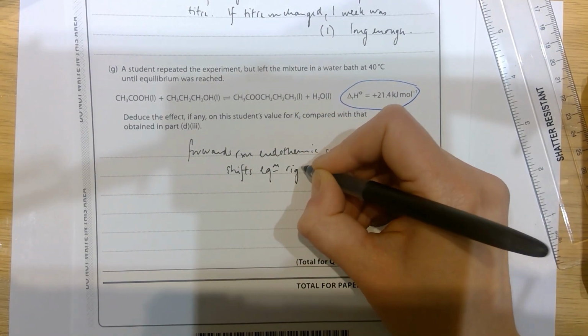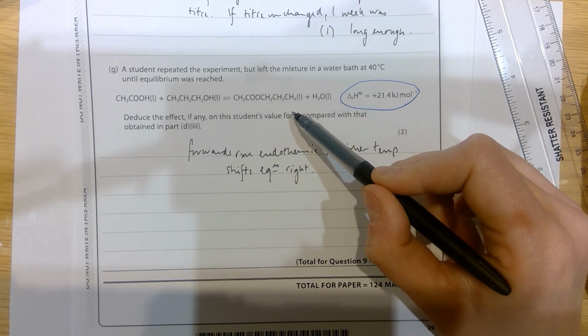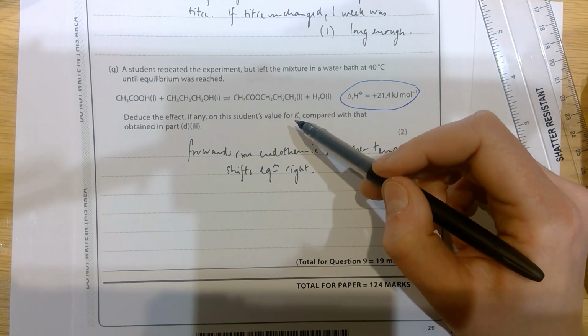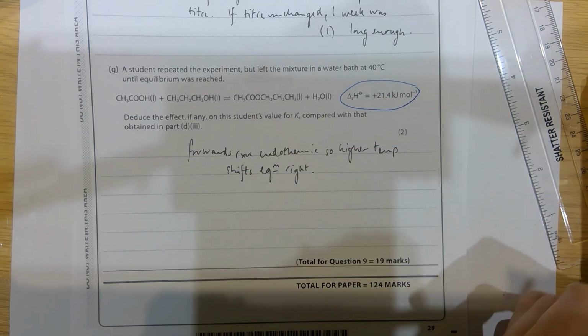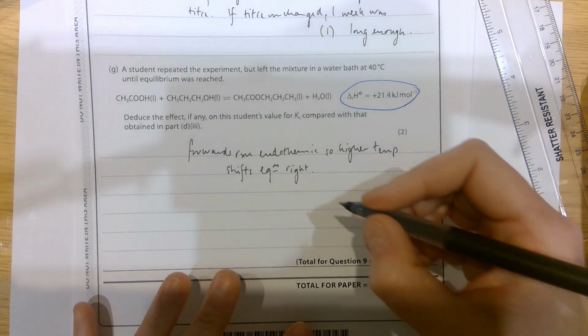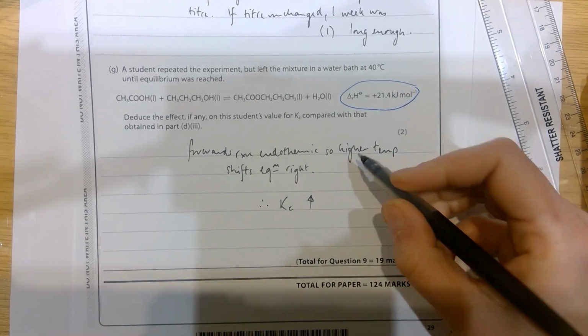So now if you look at your values, you're going to have higher concentrations of the products. They were on the top of the Kc expression. Smaller values for the reactants, they were on the bottom of the Kc expression. So overall Kc is going to be larger. So therefore Kc is larger. Okay, so 1 mark for each.